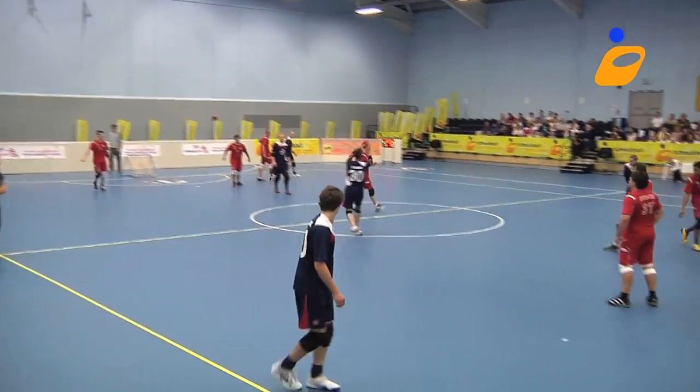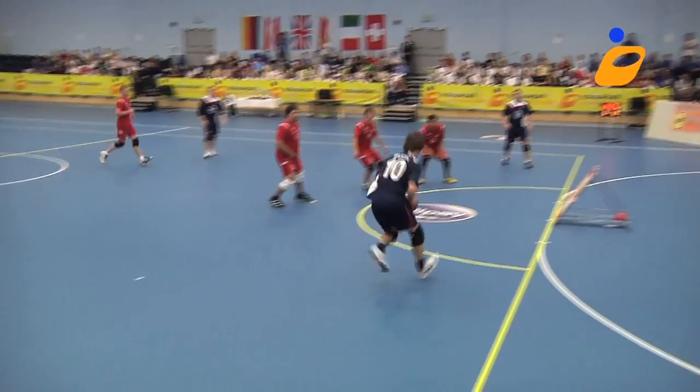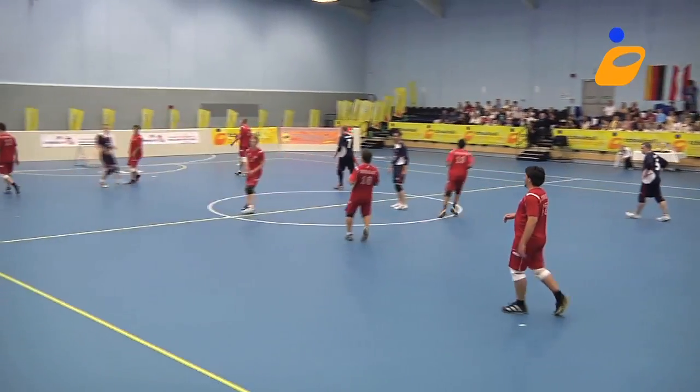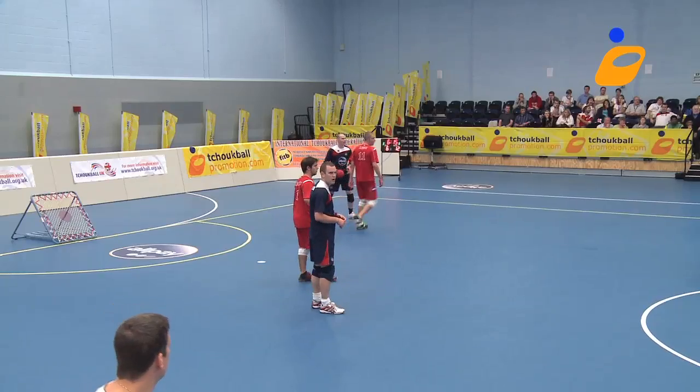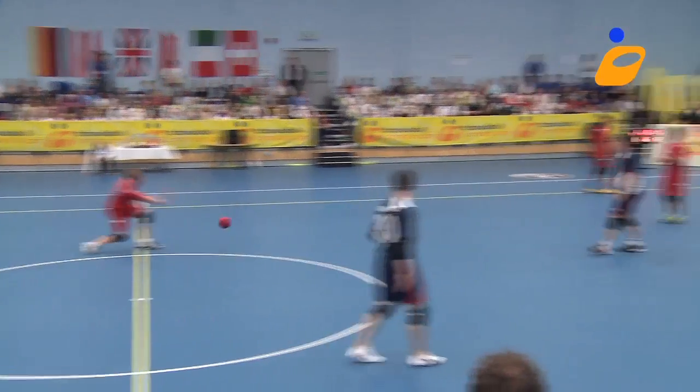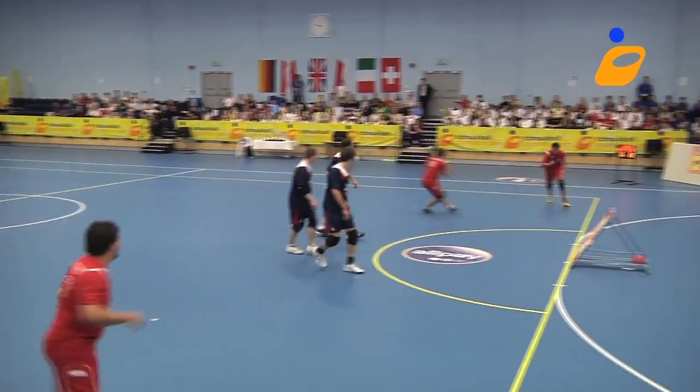Martin Cates takes the ball for GB and sends the ball on its way to the opposite end, where the ball is flipped over to the left-hand side. Four passes there from GB, giving possession straight back to the Swiss.